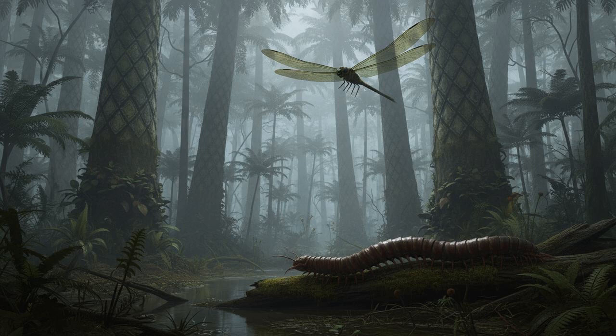The forest was dominated by giant club mosses like Lepidodendron, reaching over 100 feet tall. Giant horsetails and tree ferns made up the understory. These forests were so productive that they changed the entire planet.